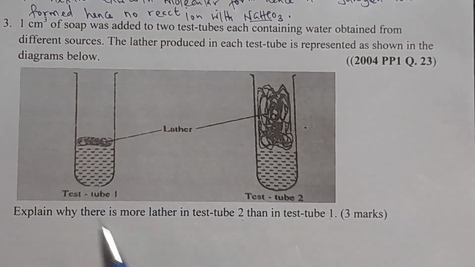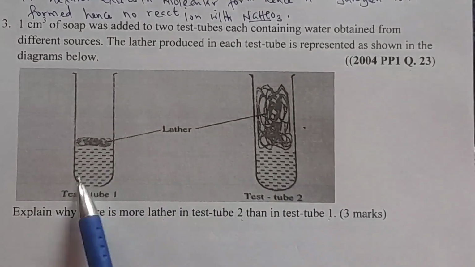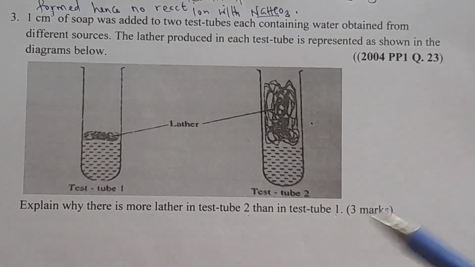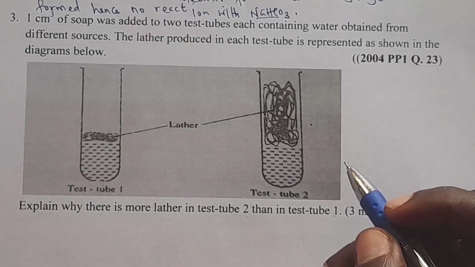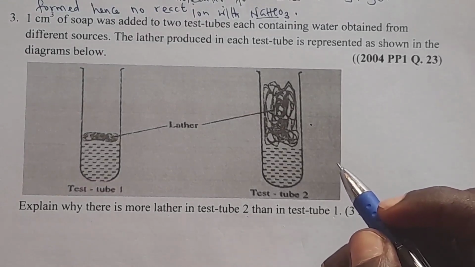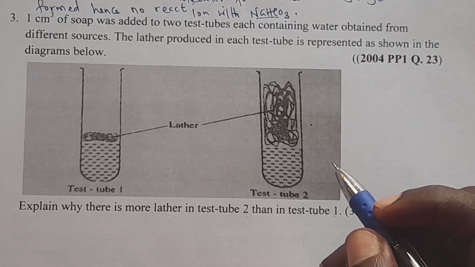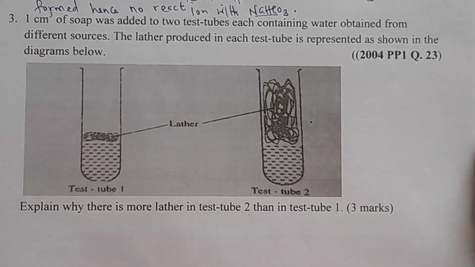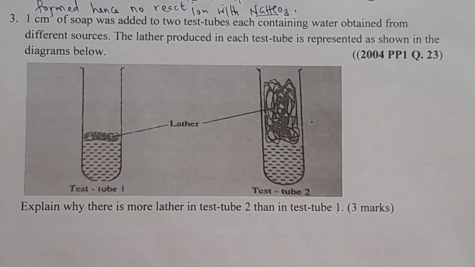One of this water was soft water, and remember we said soft water is water that forms lather easily with soap because it doesn't contain the calcium ions and magnesium ions, which make the water hard. The other one is hard water, which contains magnesium ions and also calcium ions.